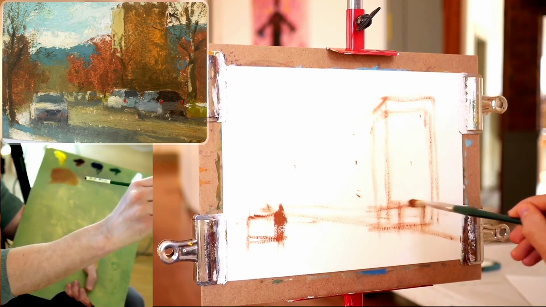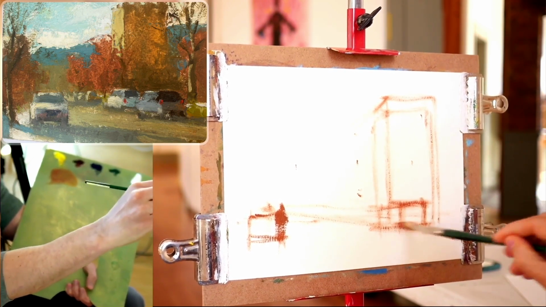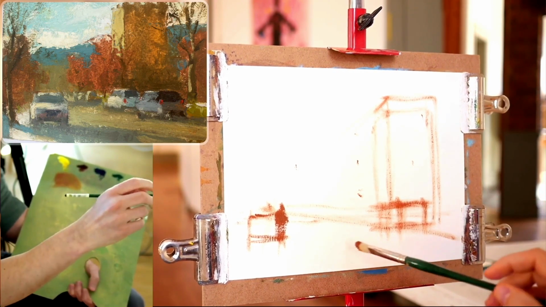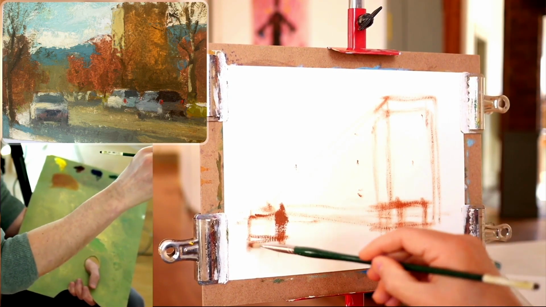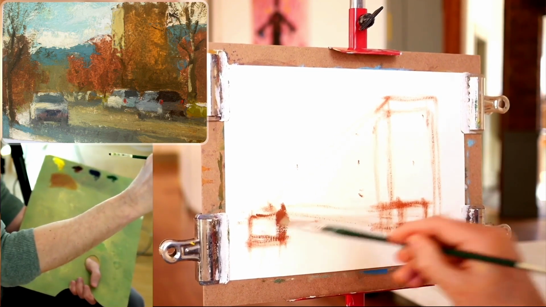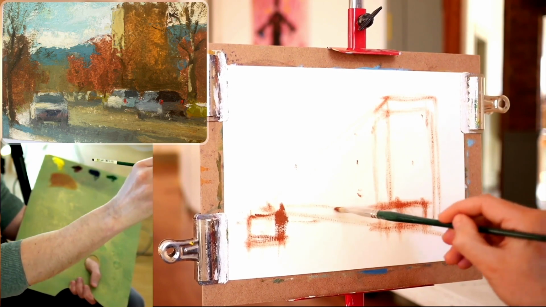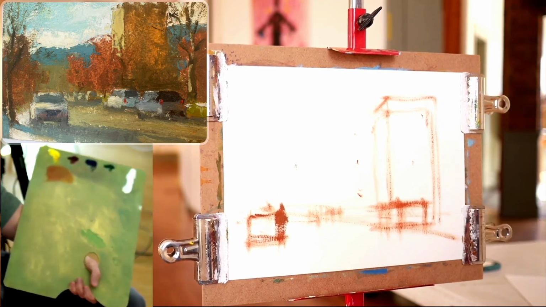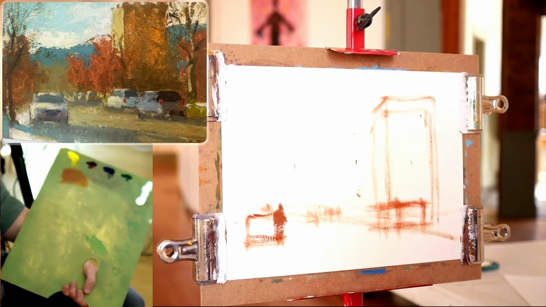Head height, so they need to come up. If they're going to be SUVs or something, they're going to be higher. I'm going to move this one a little bit closer because I want this one closer, this one a little bit farther back, and then we'll get some people and some cars in there.